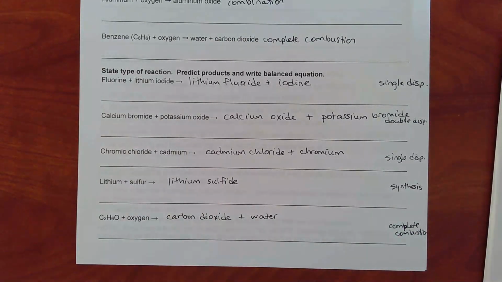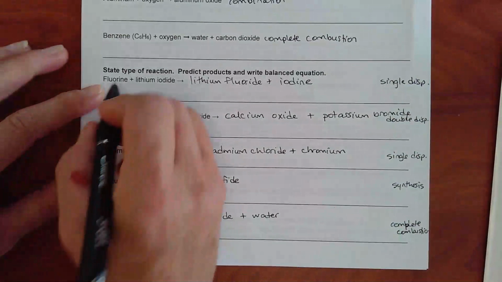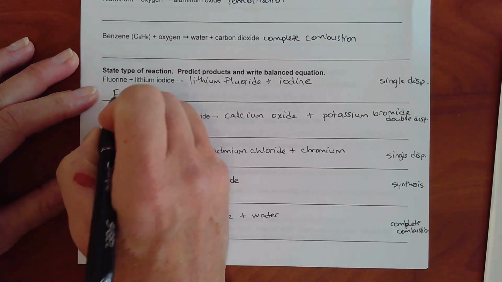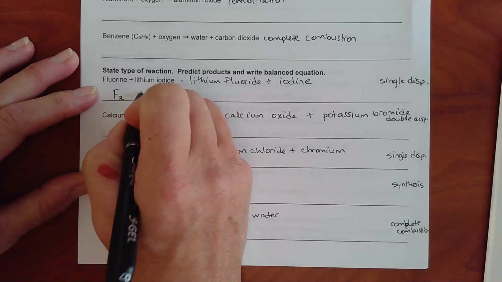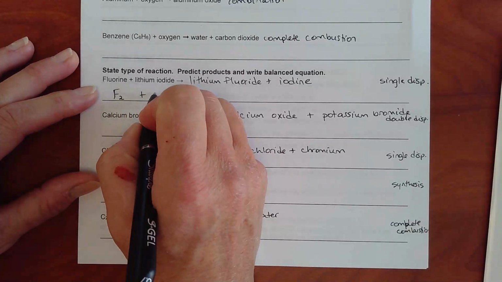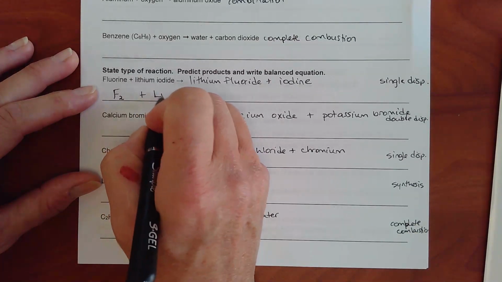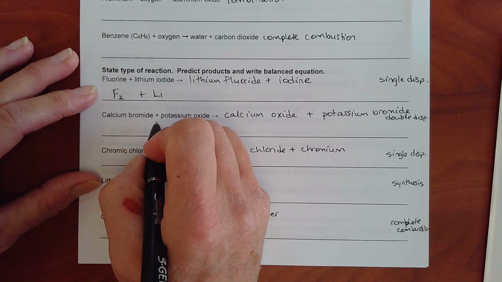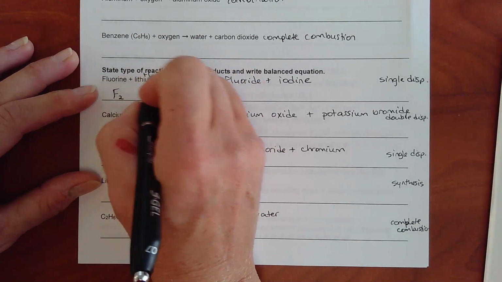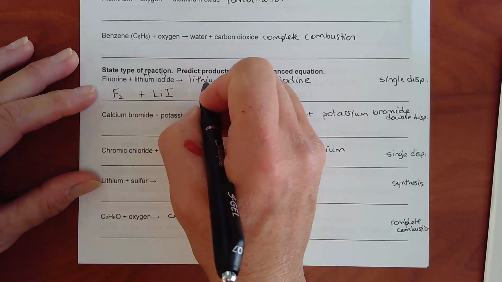Let's do a couple of these. Fluorine. How do I write it? Come on, talk loudly so I can hear you. F2 plus Li is lithium. I plus 1, negative 1. What's lithium's charge again?